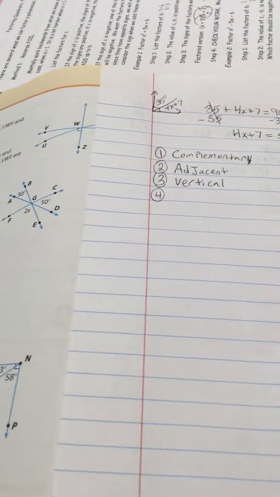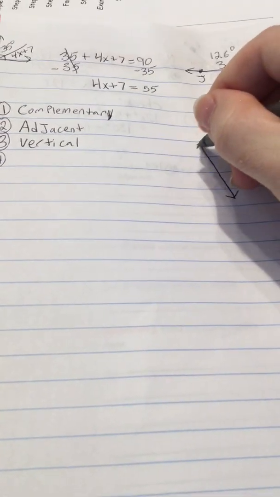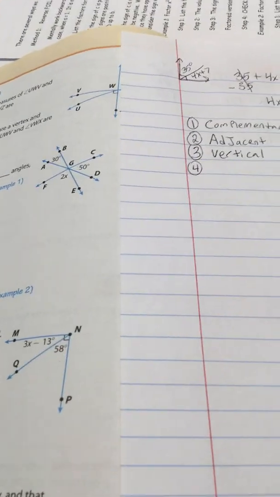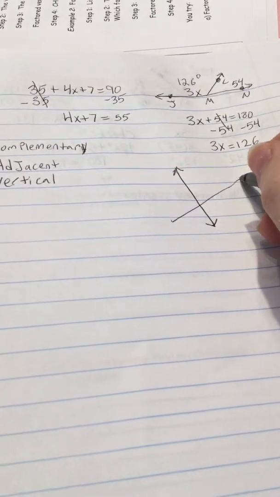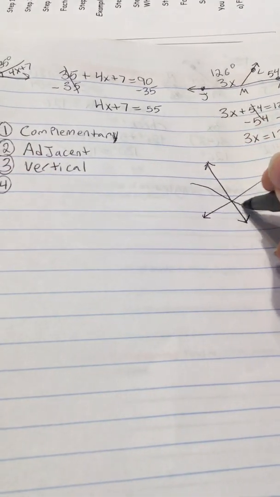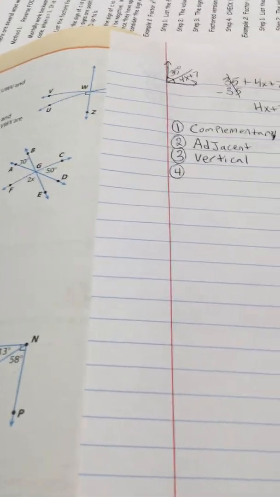So let's see, we have 3 lines. One line is going like this. One line is going like this. And the other line is going... So it's not going to be a perfect drawing, but it's going to be the best that we can get it.